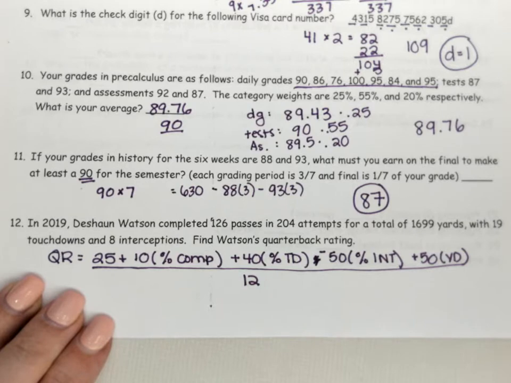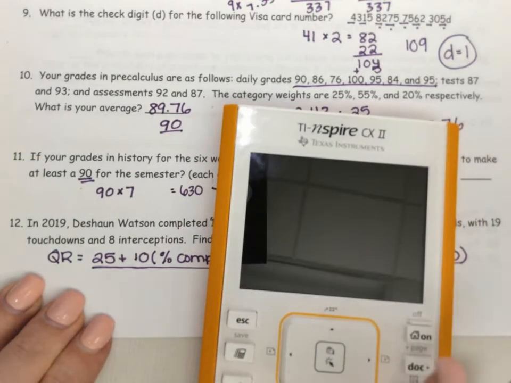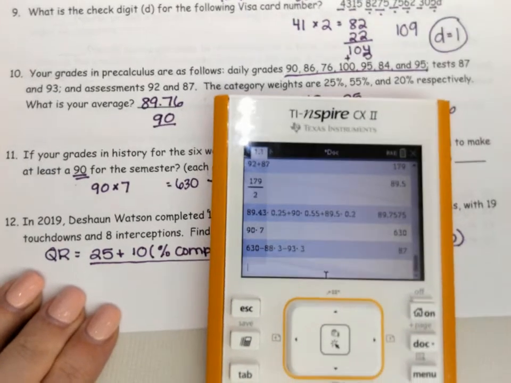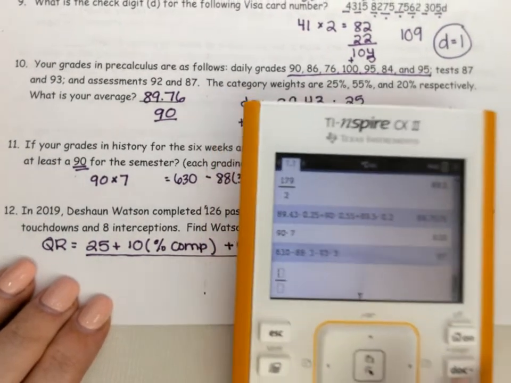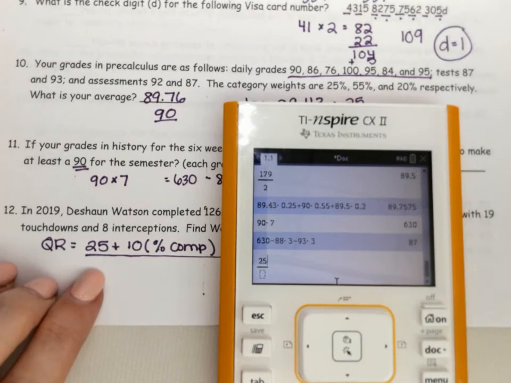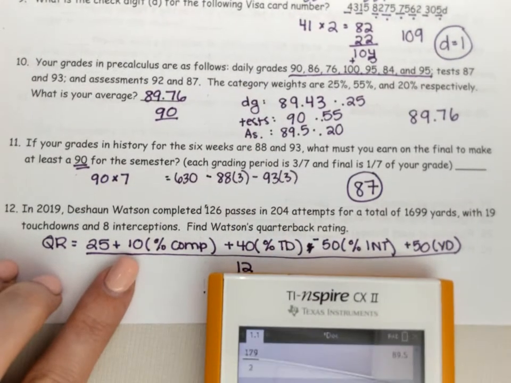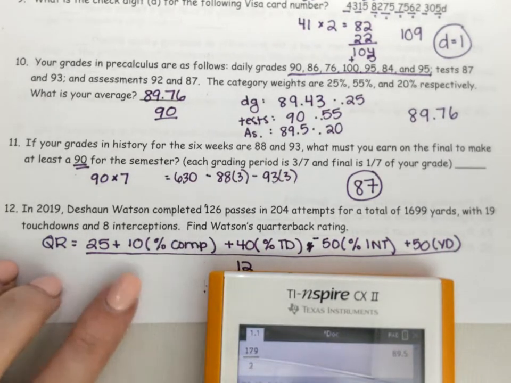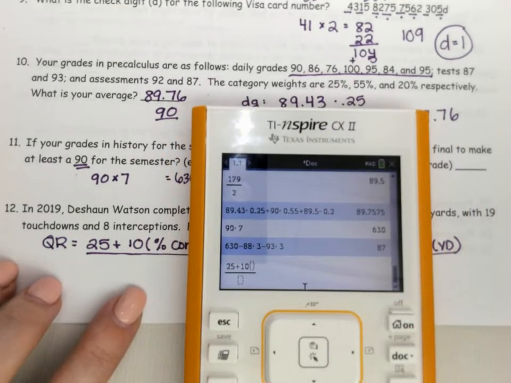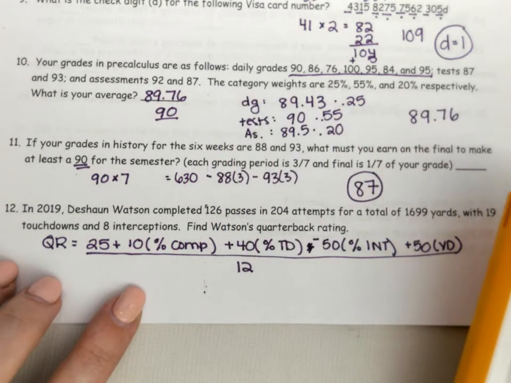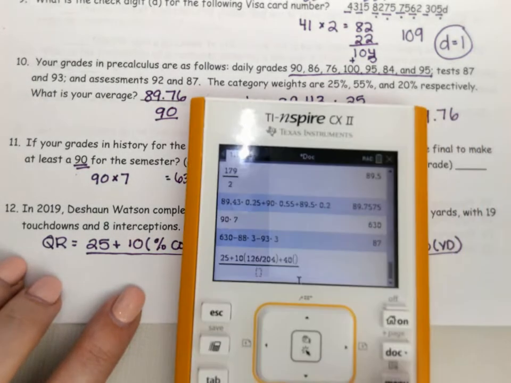So if I take this information, you can type it in exactly how you have it. So to get the little fraction, I do control divide, and on top we have 25 plus 10, and then here percent completion, so that means completed 126 out of 204, then it's plus 40 times the percent touchdowns, so touchdowns was 19 out of 204.